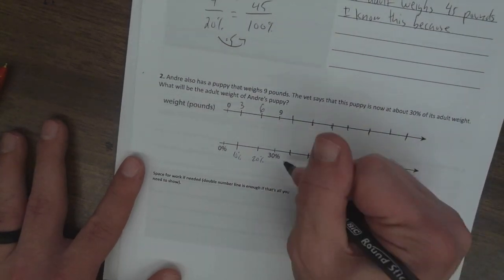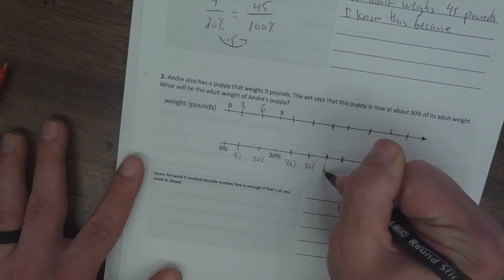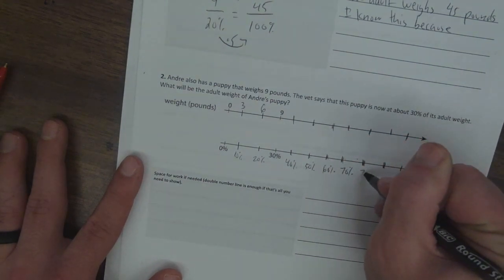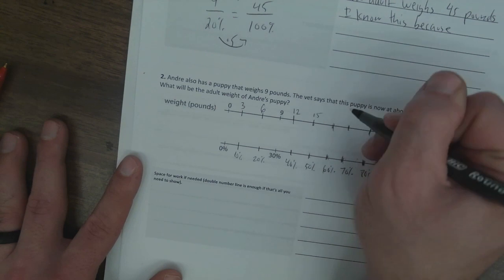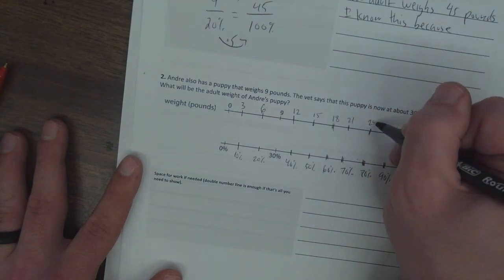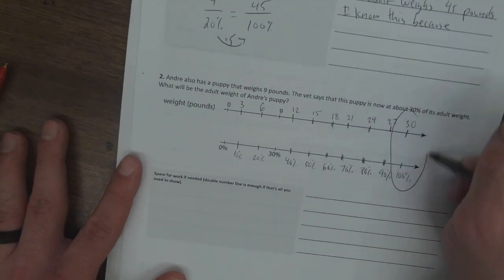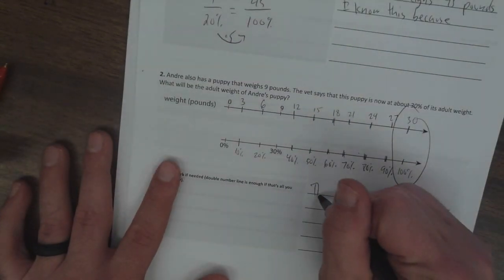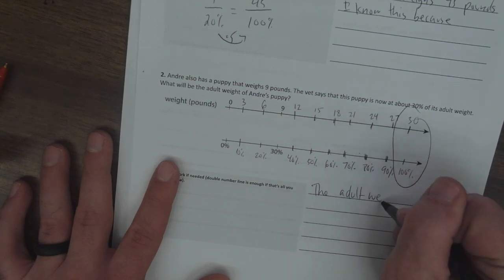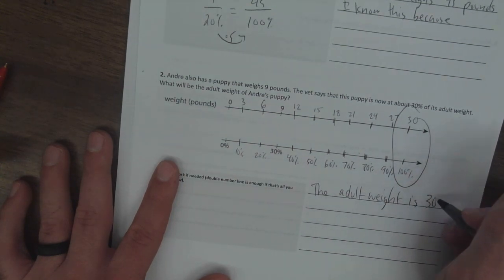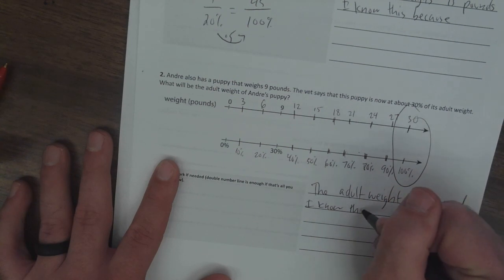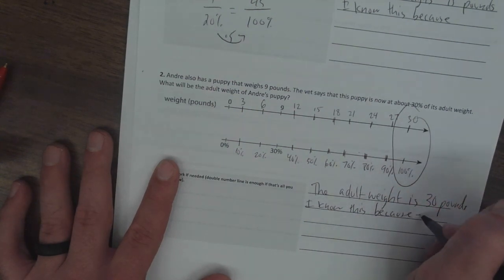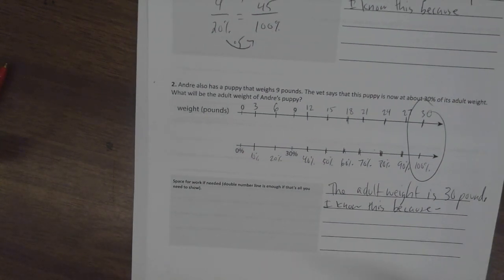And so now I can skip count. We get 40%, 50%, 60%, 70%, 80%, 90%. Then we get 12, 15, 18, 21, 24, 27, 30. And so we would say the adult weight is 30 pounds. And then we would go on to say, I know this because, and then use our reasoning of the double number line to go from there. All right, let's move on to the next question.